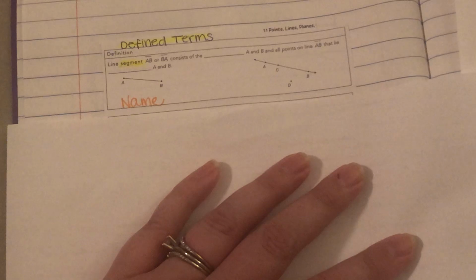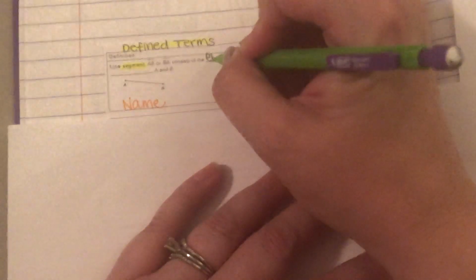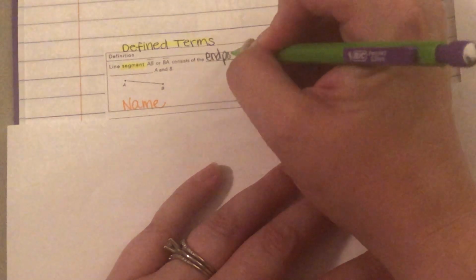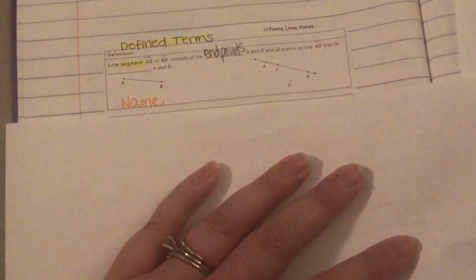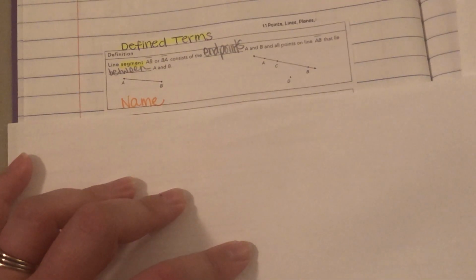Line segment AB or BA consists of the endpoints A and B and all the points on line AB that lie between A and B. So when I talk about a segment, it looks like this.